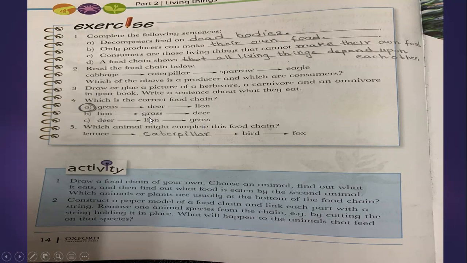Then number B, lion, grass, deer. Just see this. Is it possible that grass eat lion? No, grass cannot eat. Grass is a plant. Lion is a wild animal and deer is here. So it means it is wrong. Number C, deer, lion, grass. Again, this step is correct, that lion eats deer. But is it possible grass eat lion? So it means it's also wrong. The correct one is this one. Lion eat deer and deer eat grass.